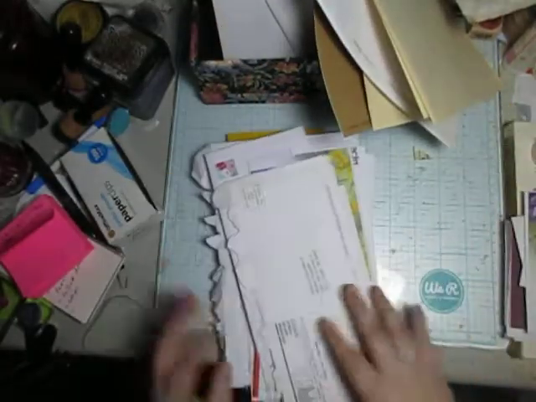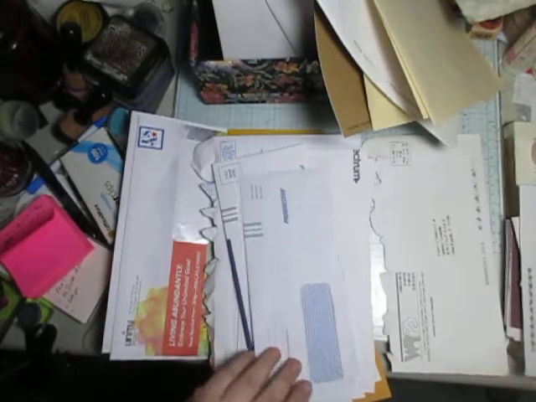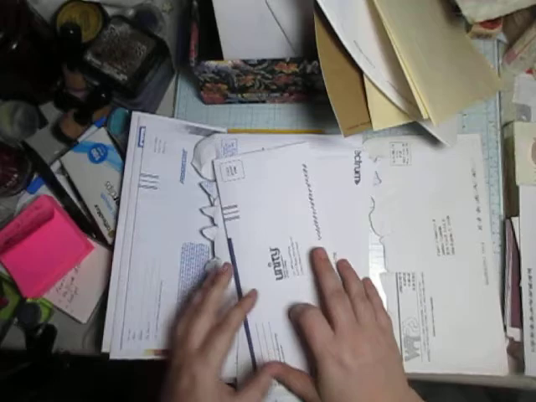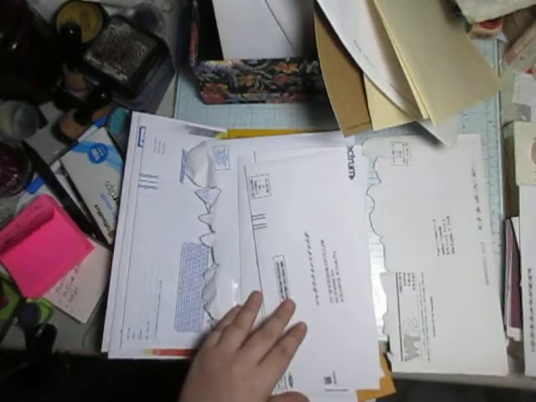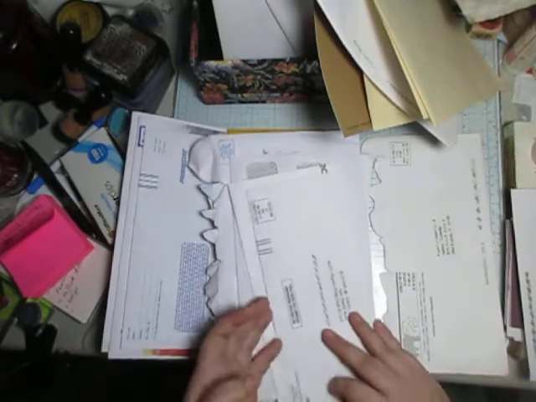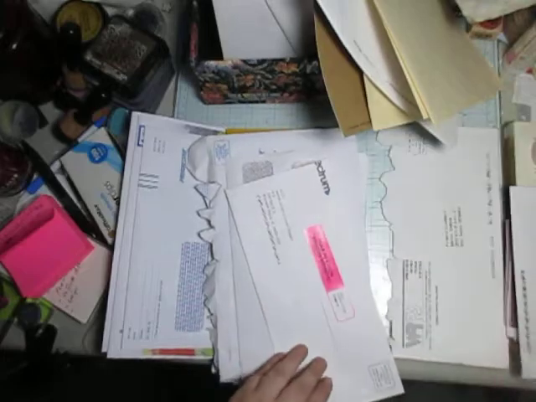Alright, let's organize these from small, medium, large, windowed, non-windowed. Window, another window, window, window.